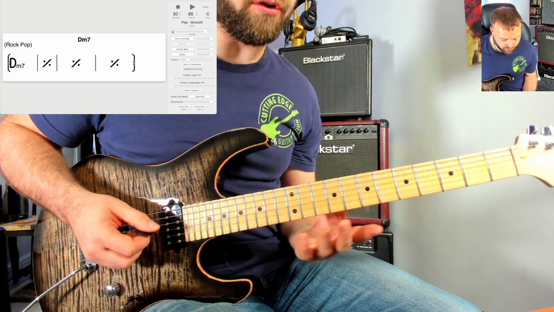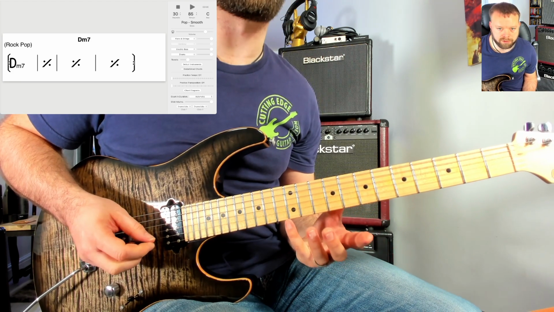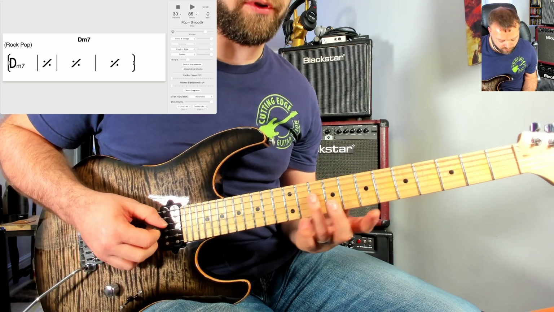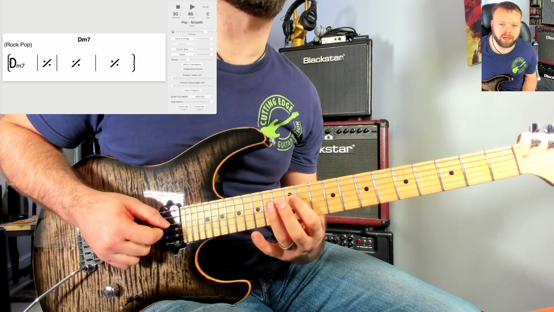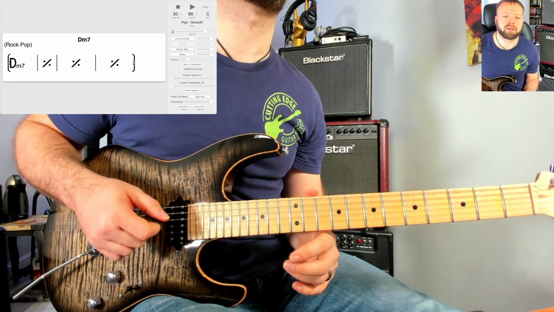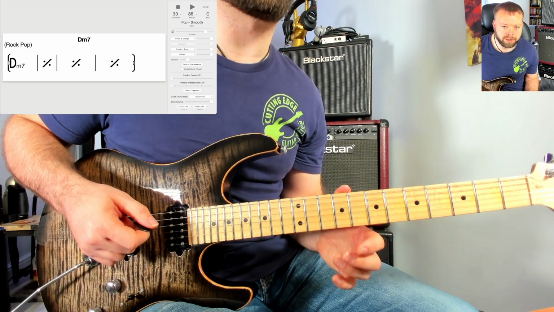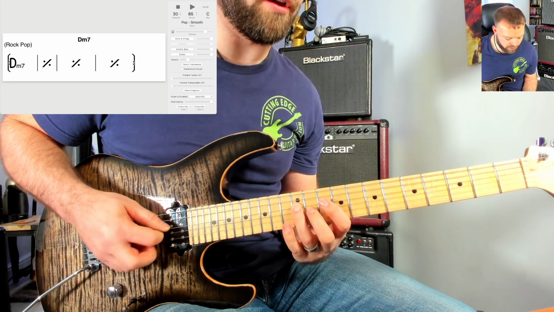With a lot of these intervals, you could move them to their other position. If you want to play your minor third here and there, you want to have a good enough understanding of your fretboard to be able to go, oh, these are other places where I can play the notes. But just for ease, let's just go second, minor third.